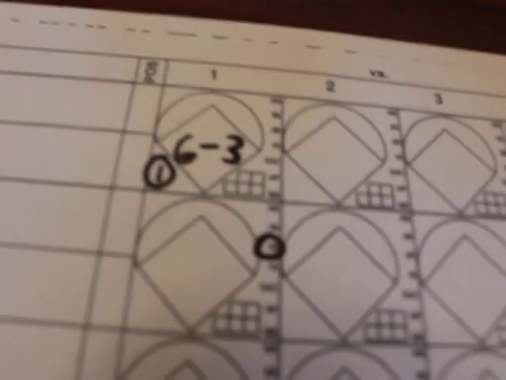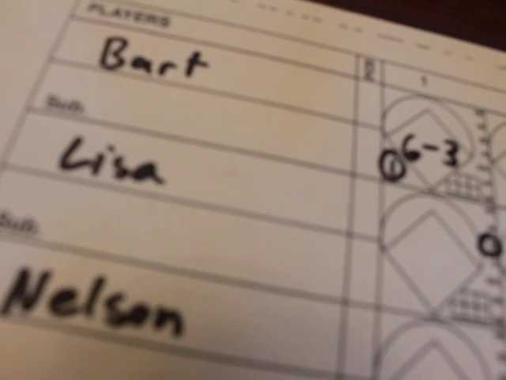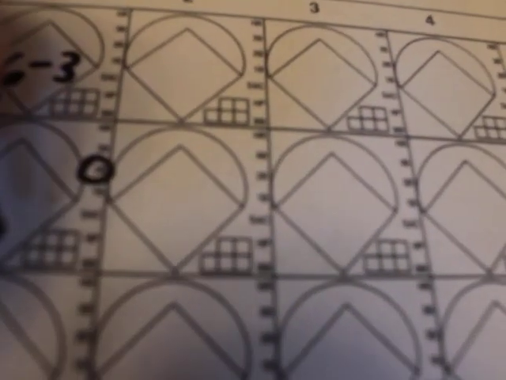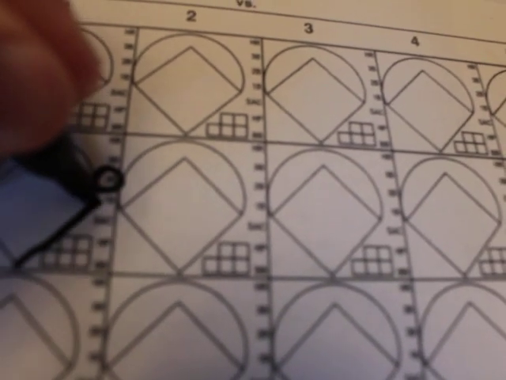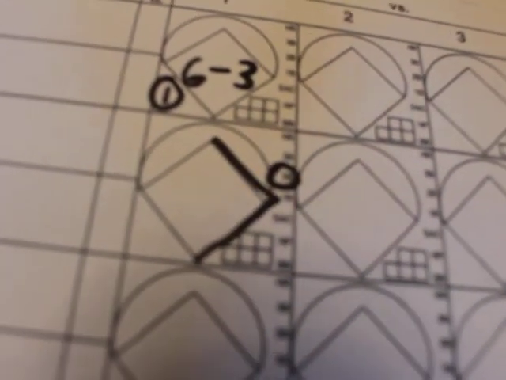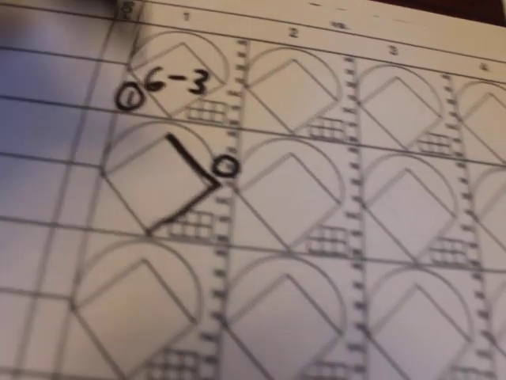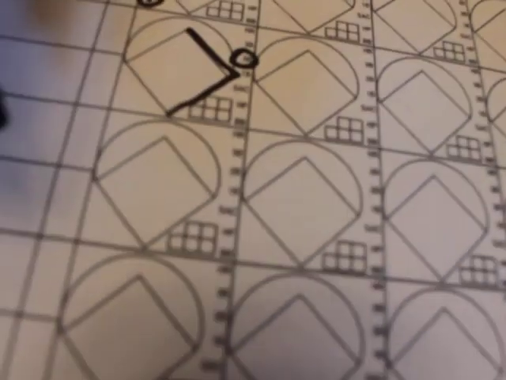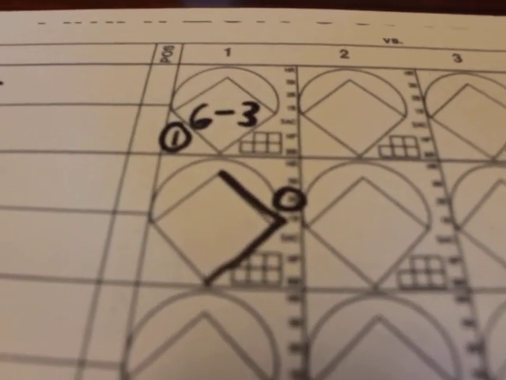So there, you can see it a little less. But there's Lisa, first inning. She scored a double. And then you just draw a little line of where she is. See that? So now she's on second. And you're going to continue this line later, when somebody hits the next hit. But for now, that's what it looks like.